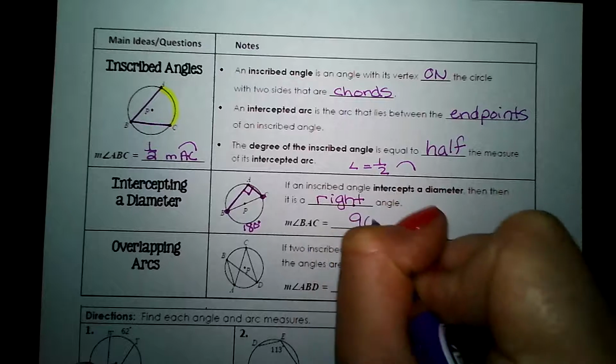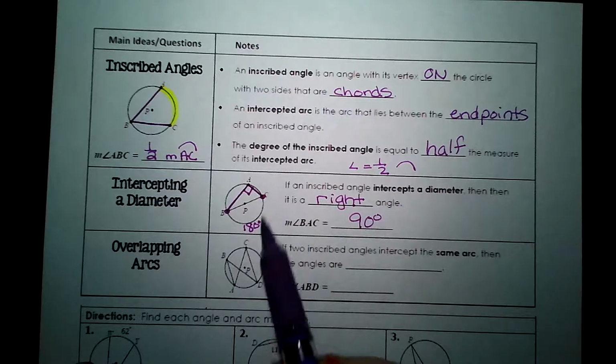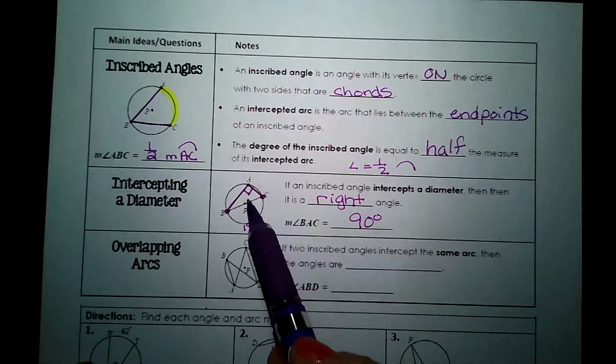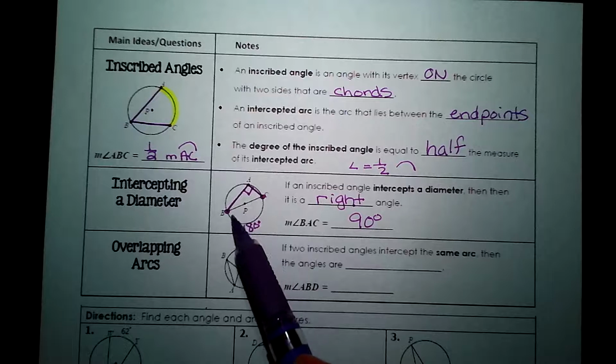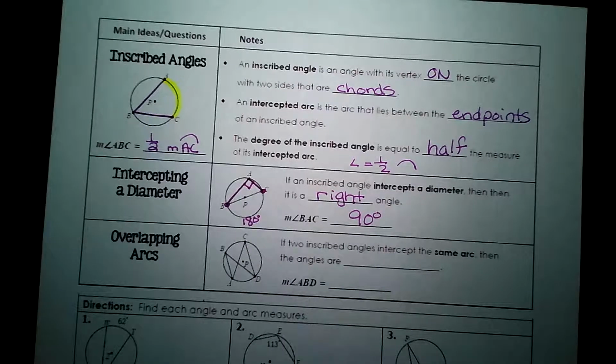A 90-degree angle. So the diameter cuts the circle in half. There's your 180, half of the circle. And the inscribed angle is half that value. So it's a 90-degree angle.